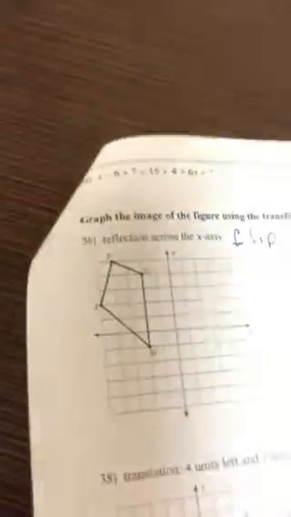Okay, and after you do that, you're going to get some practice with reflections, translations, and rotations. Remember, a reflection is when we flip. So I'm going to reflect across the x-axis, meaning I'm going to flip it below. So I do it 1 point at a time.